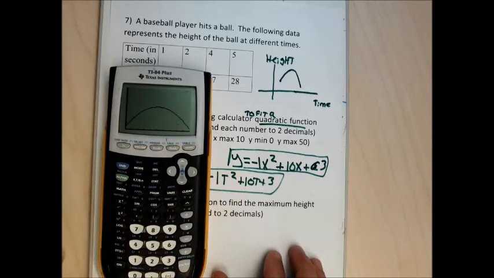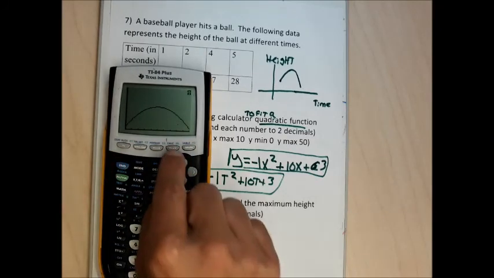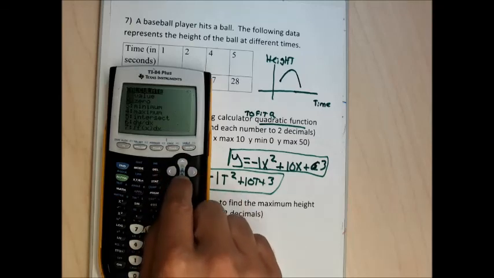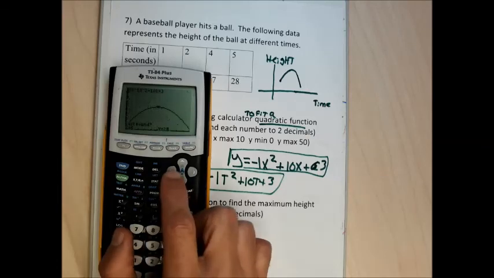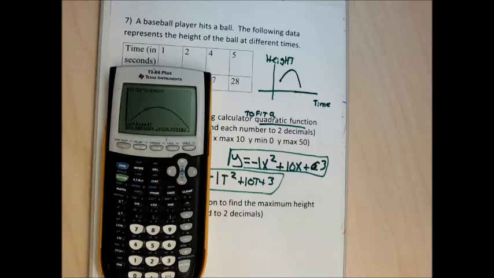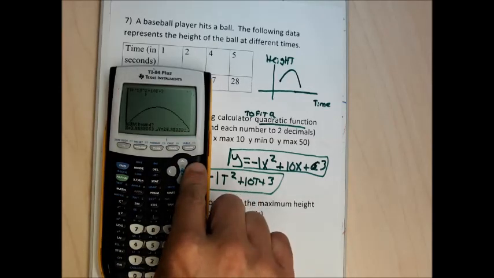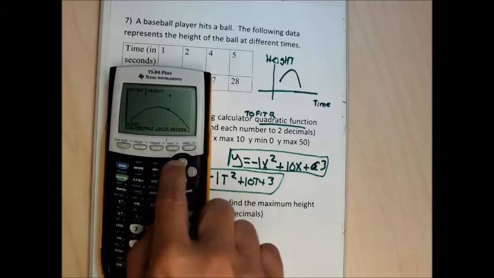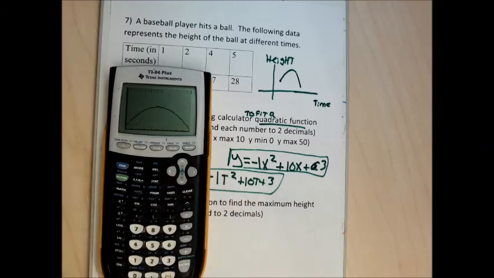The calculator strategy to find the maximum height is you have to go second and hit the calc trace key, go down to option 4 that says maximum, hit enter, and then use your trace arrow and trace off to the left of the vertex and hit enter. Then use your right trace arrow and trace off to the right of the vertex and hit enter, and then trace as close as you can to the vertex and hit enter. And your calculator is going to give you what the vertex is.